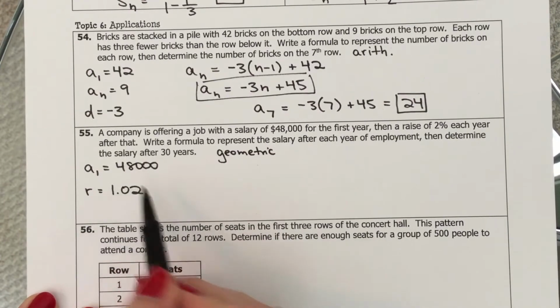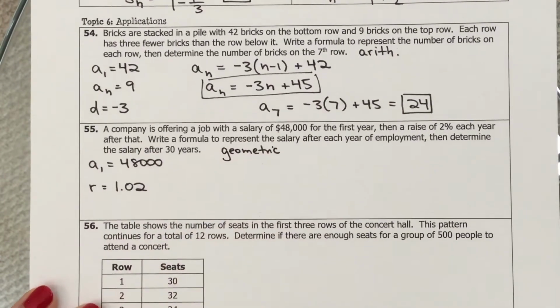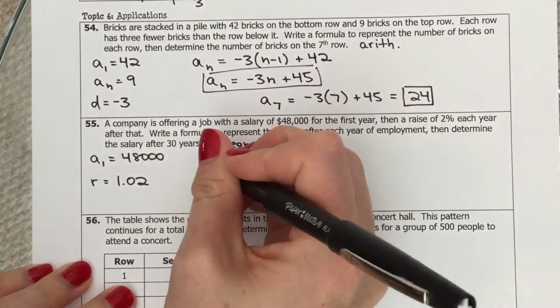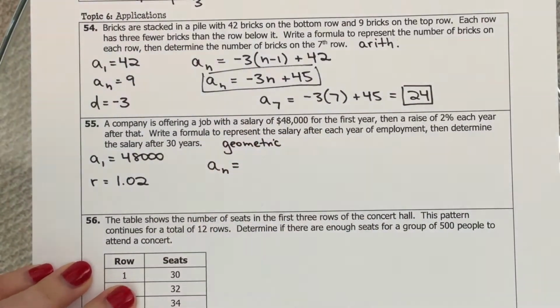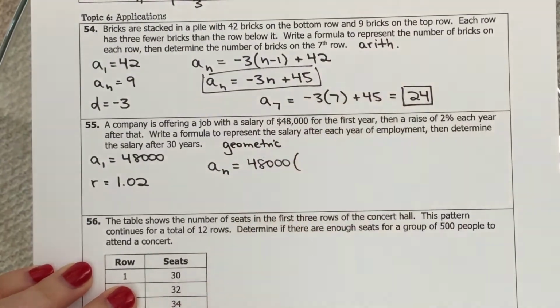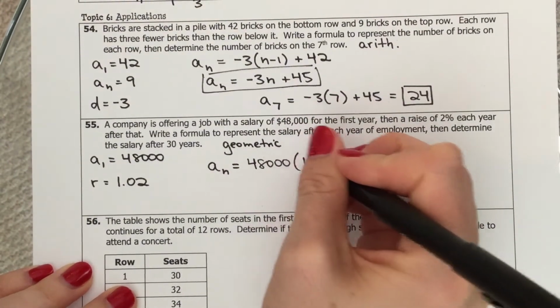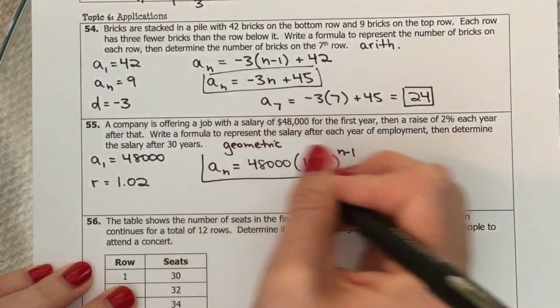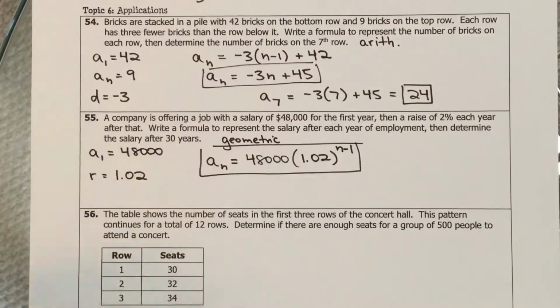Because here's the 2%, here's your salary that you had the previous year. All right, so write a formula, so the geometric formula for each individual item, where we start with our A1, and then in parentheses, we have R raised to the n minus 1. So that's a formula that we had a couple pages ago. So that's the formula itself.